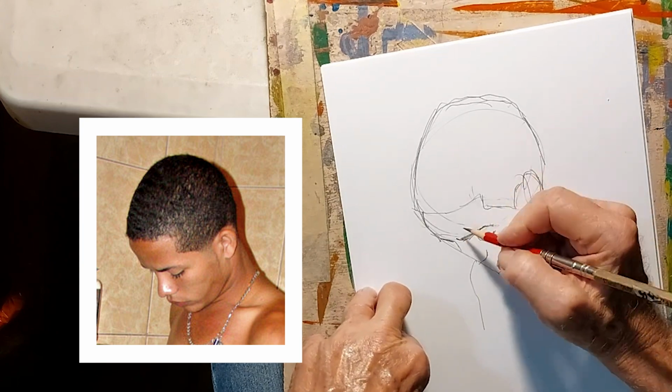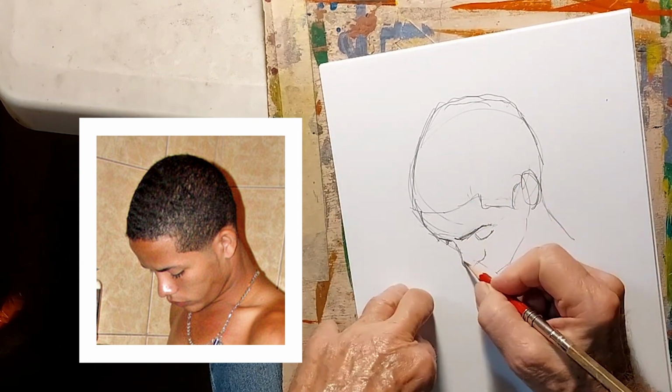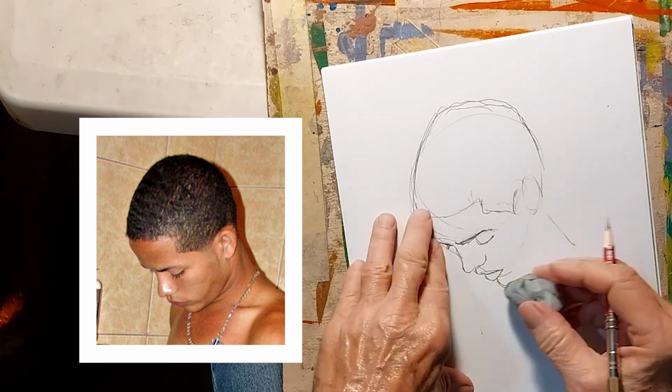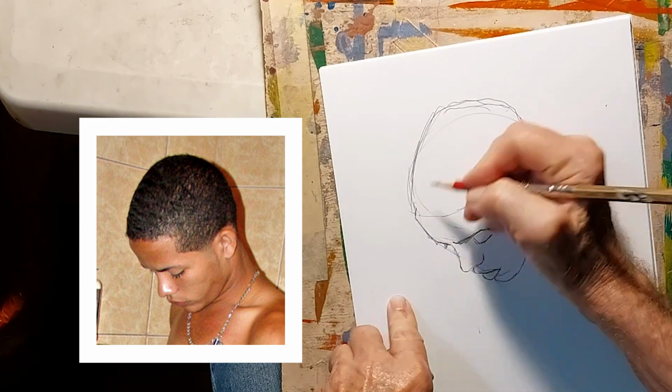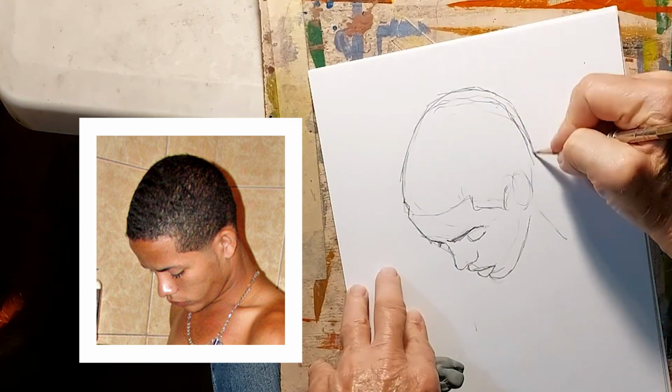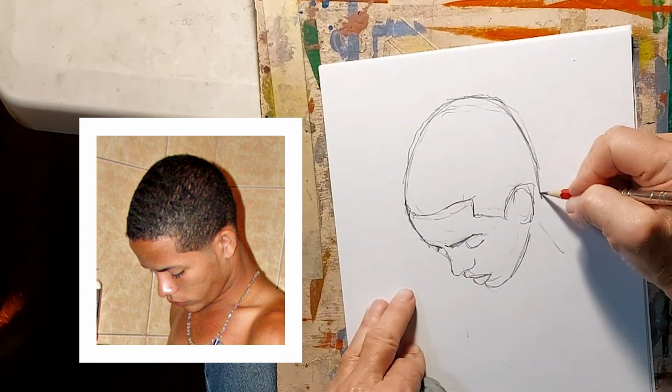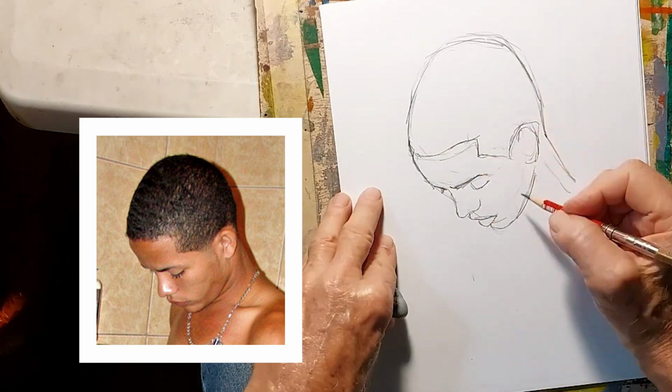The thing that happens when you see a head from above, besides the ears being above the facial features, is that the features are all clustered down toward the chin. They're all really close together. The other thing is you're drawing a lot more hair because the top of the head takes up a lot of space from this angle.